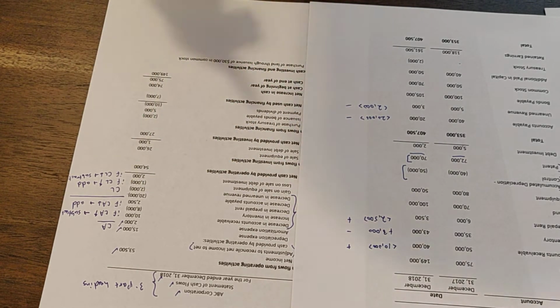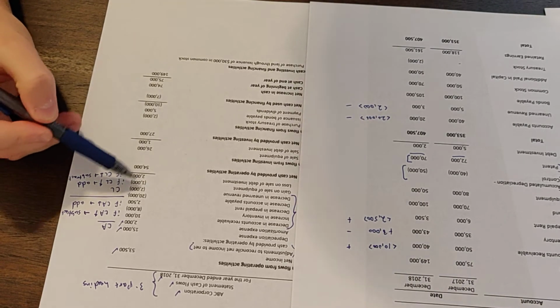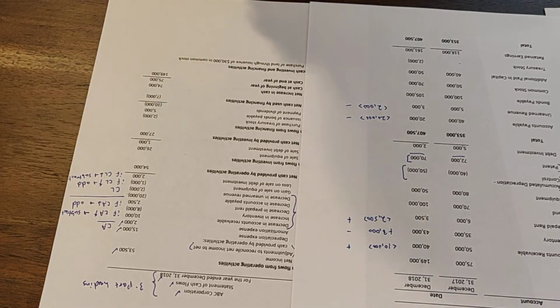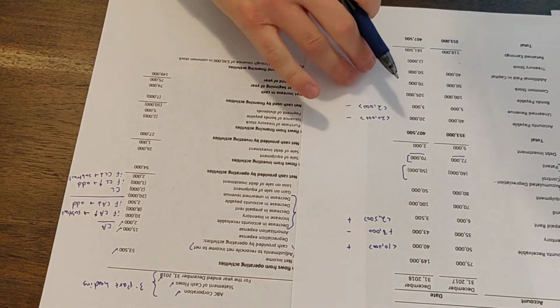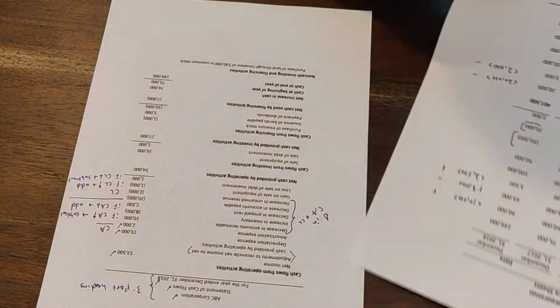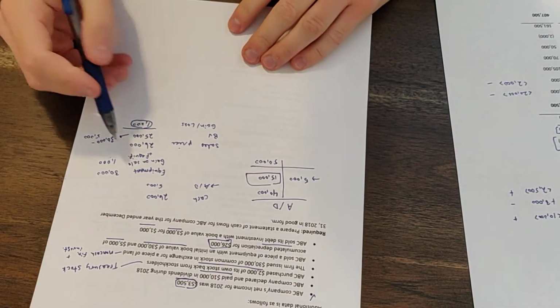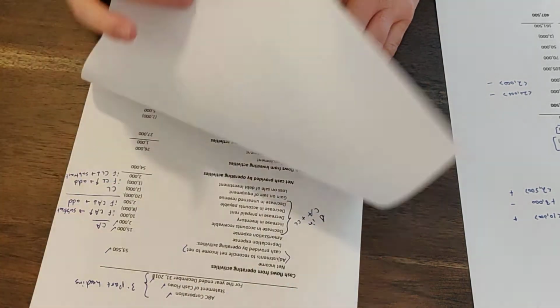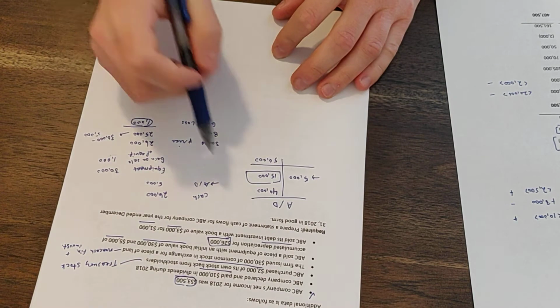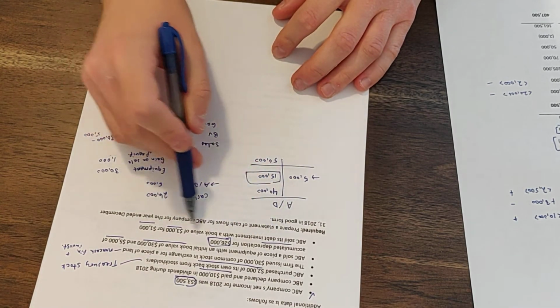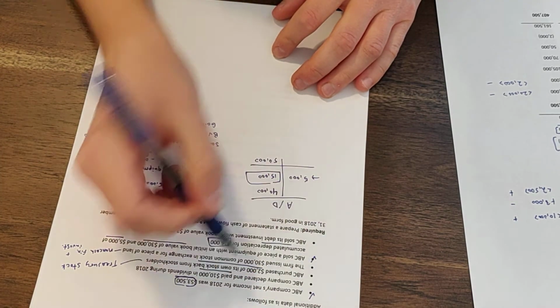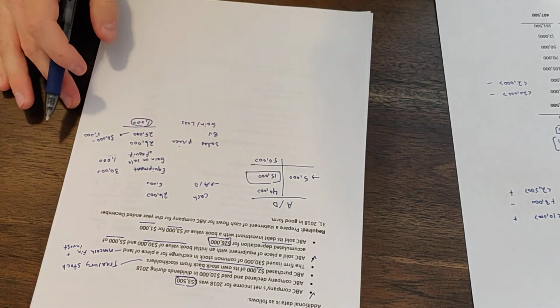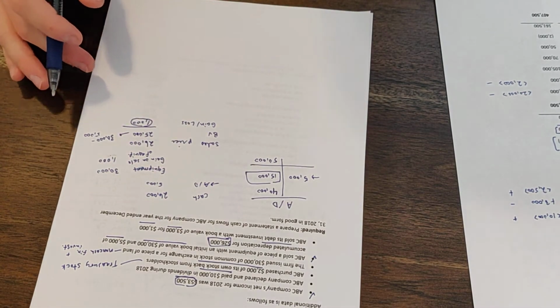Okay, then we have these last couple of things here in the operating section, and we've already solved for the gain on the sale of the equipment. We did that on the previous page. On this page right here, we solved for the gain on the equipment. Now there's another piece, there's a loss on the sale of the debt investment. So we can go ahead and check off this one. We're almost entirely done with that one. We only have one other thing to worry about.